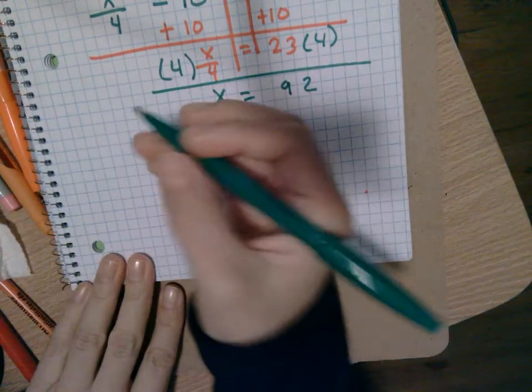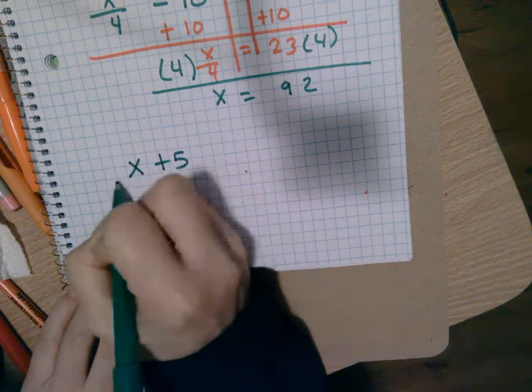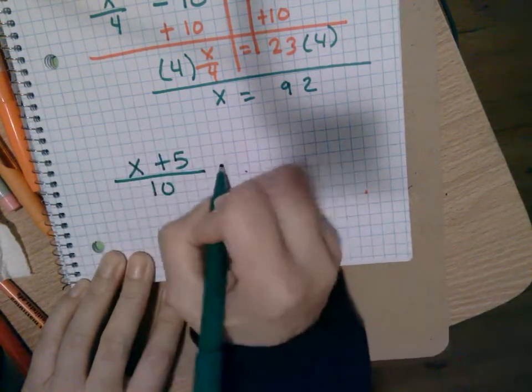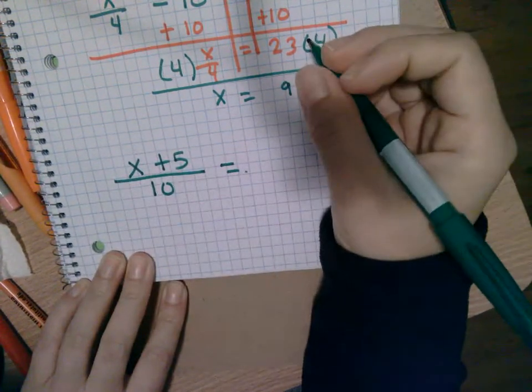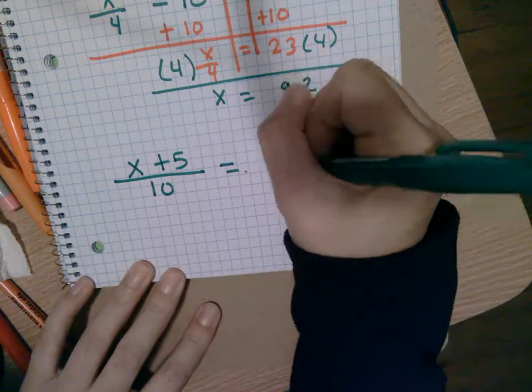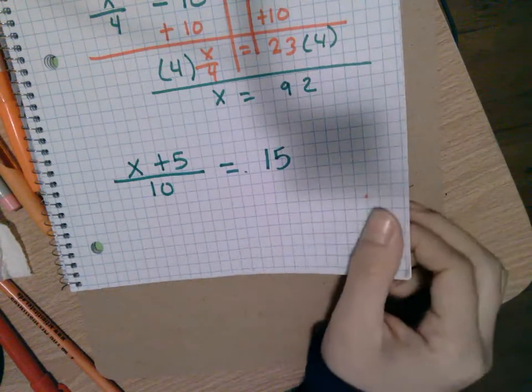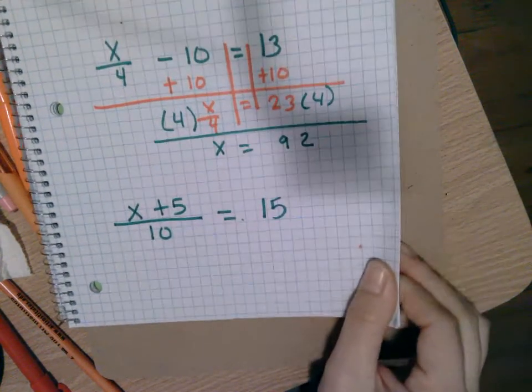One more. Okay. X plus 5 over 10 equals, let's do 15. Okay. Now, this is a little bit different.